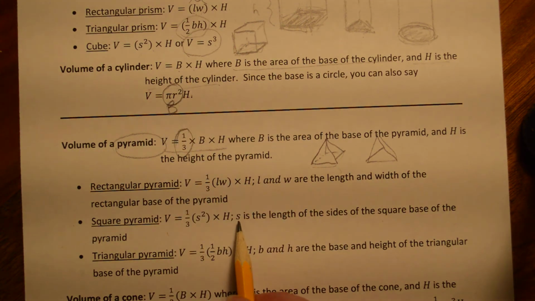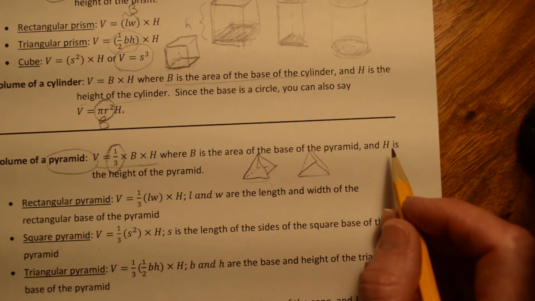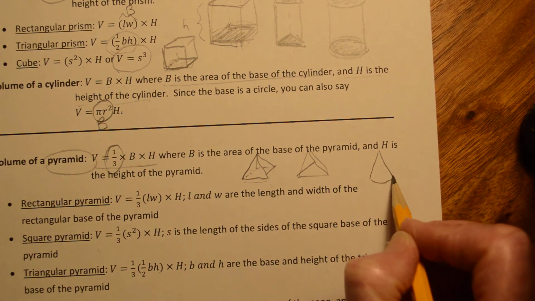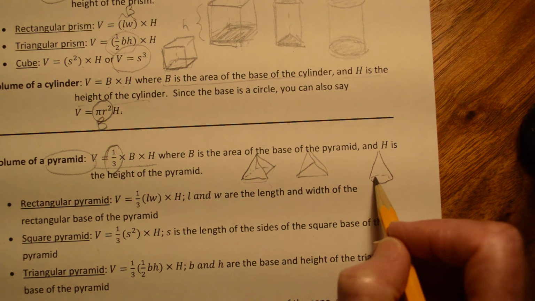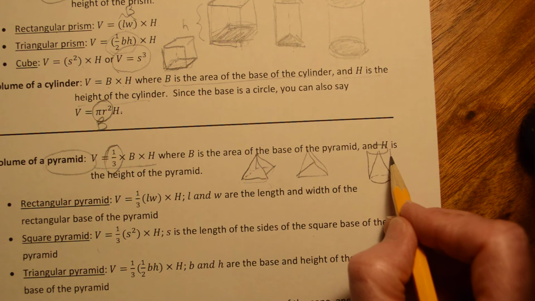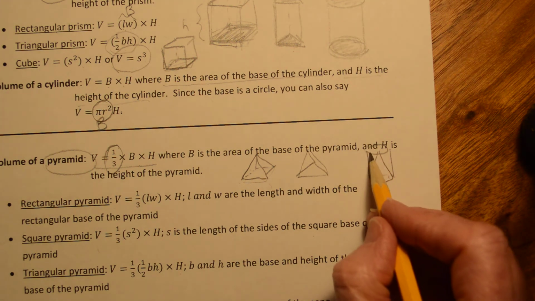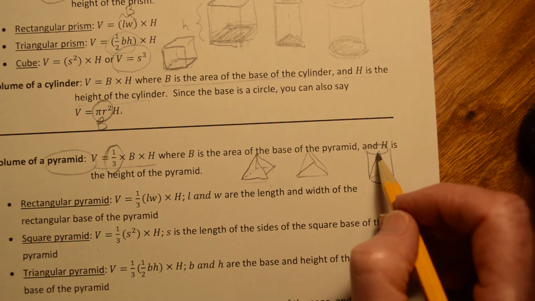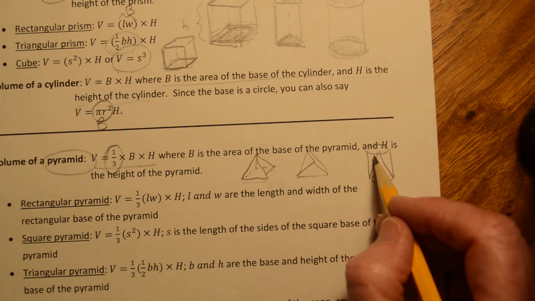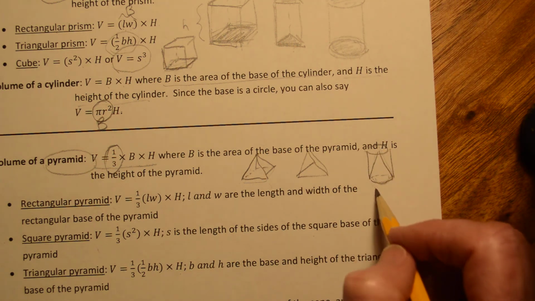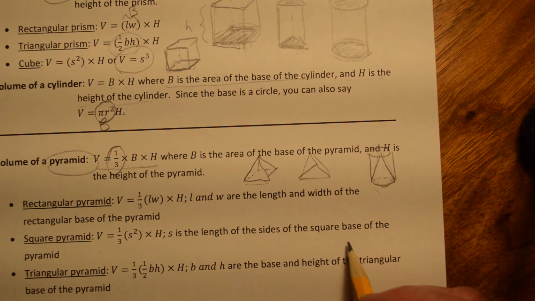Everything else is identical. And imagine, it's easy to imagine it with a cylinder, I'm sorry, a cone. If you took a cone and then you kind of made a cylinder around it that just fit exactly in there, it does kind of look like you're shaving off about 2/3 of this cylinder and leaving 1/3 of it to get the cone.